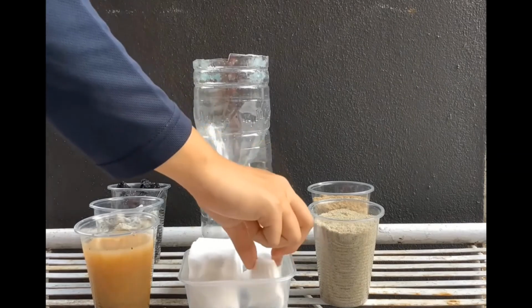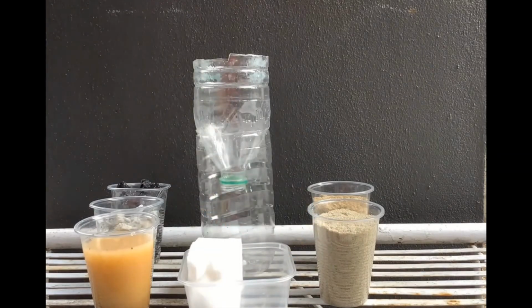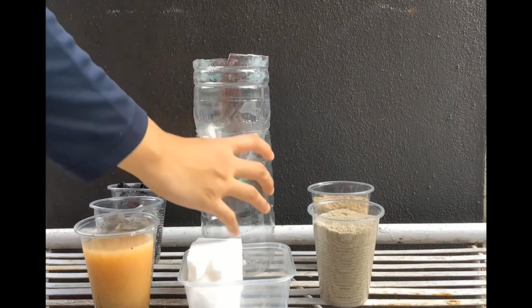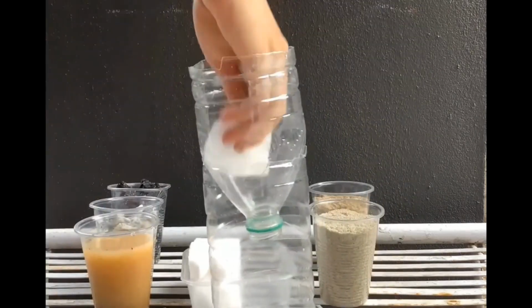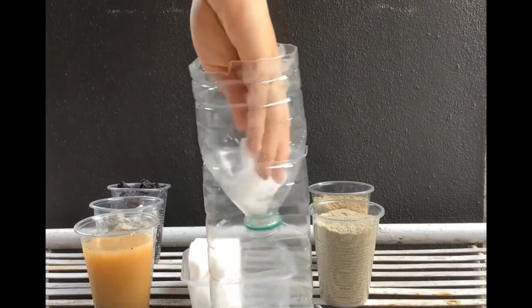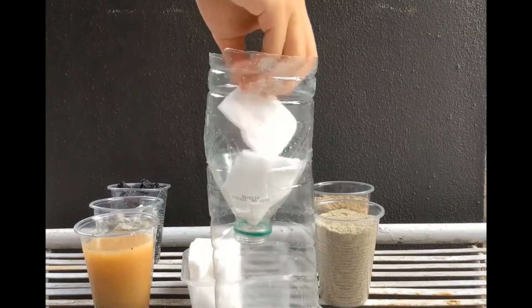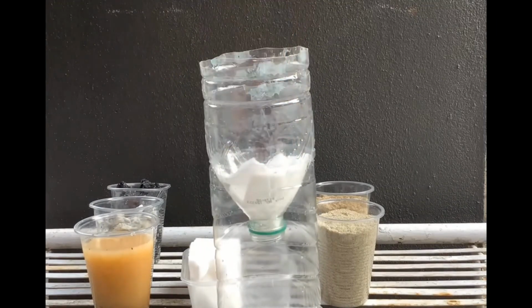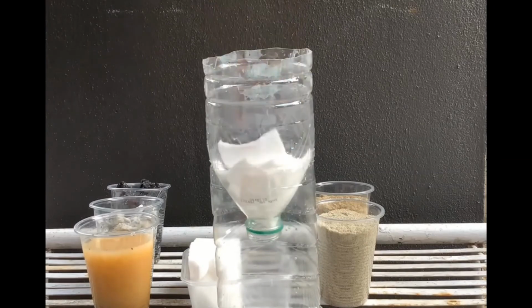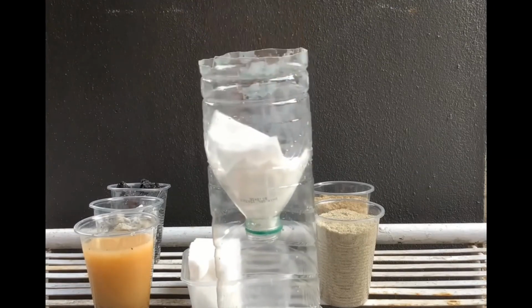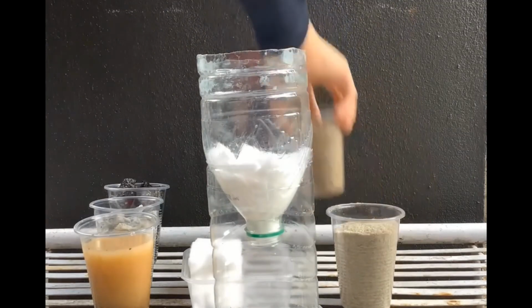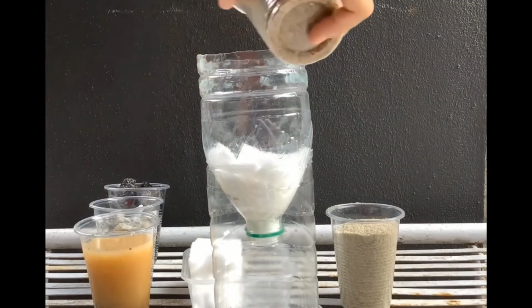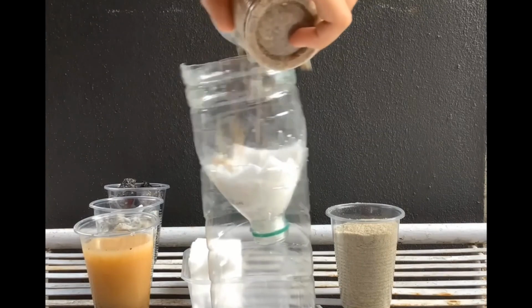For the preparation of the water filter, first place the plastic water bottle upside down and then put in some cotton pads. Then, pour in some coarse sand onto the cotton pad.